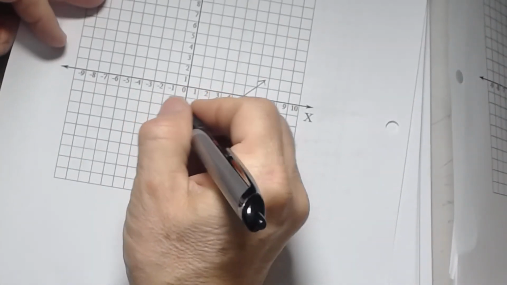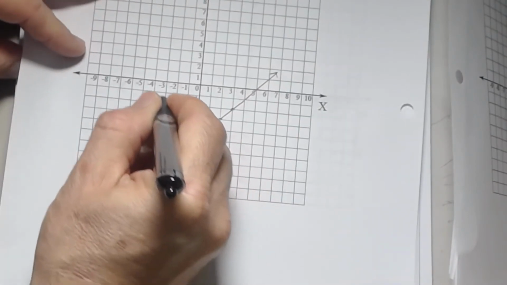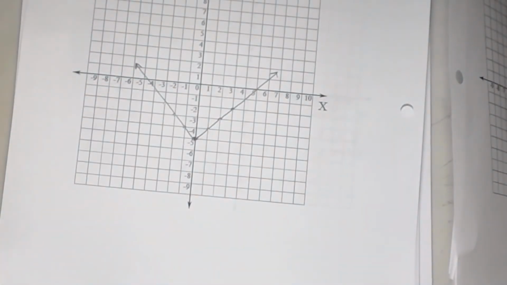And then I now have this side. Okay, so there's your graph. All right.